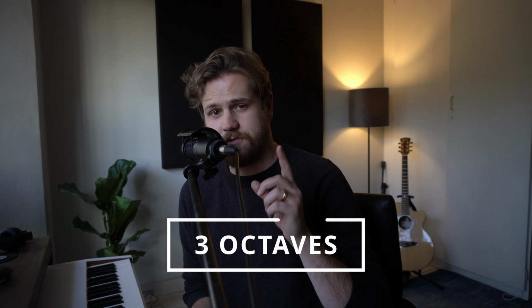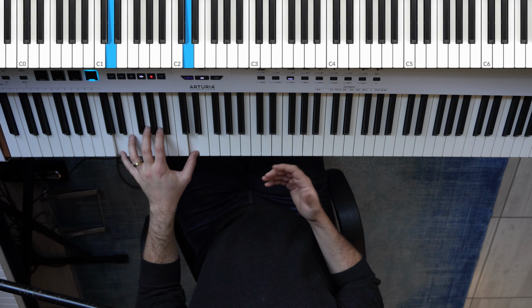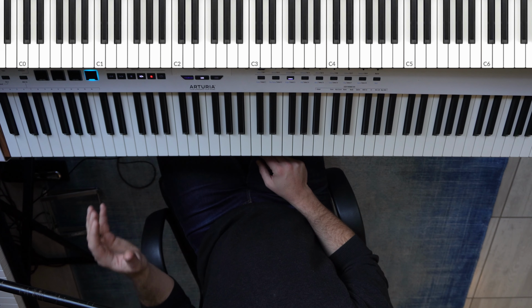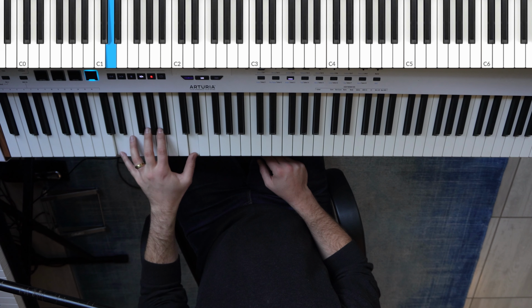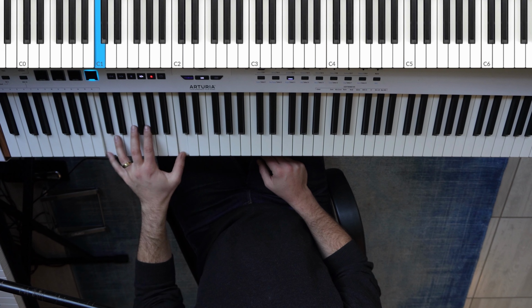Technique number 3, octaves. You can play the melody in octaves, which will give it a much brighter sound. This is great for like if you get to a big chorus and you want to up the energy a bit, make that melody really stand out. You can also play octaves in the left hand. So an easy way to do that is just play the root notes of every chord. So going from D to A, C, G. And if you play them as tremolos, you add a real sense of drama.